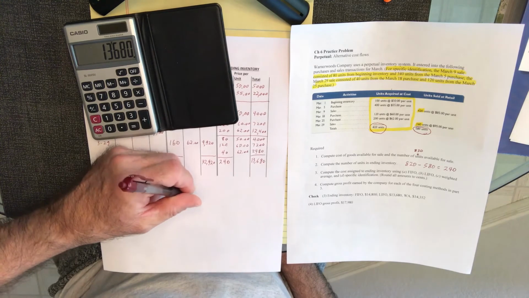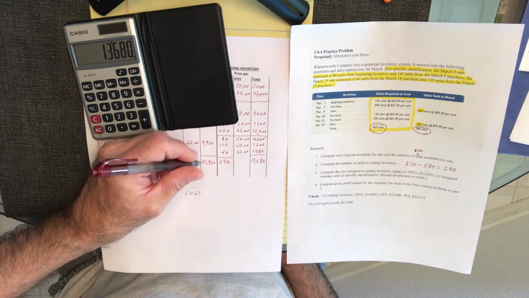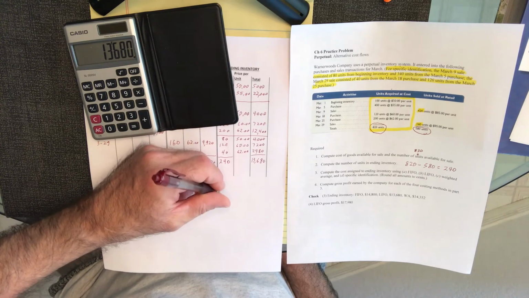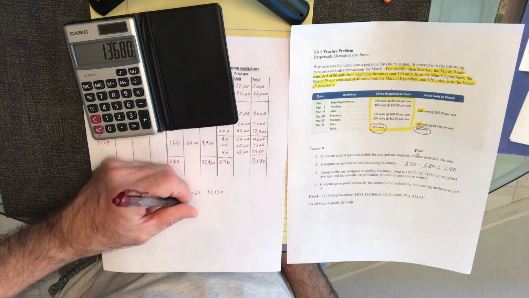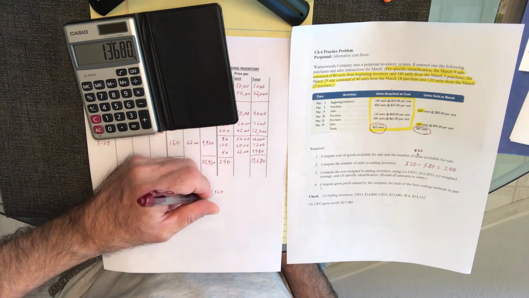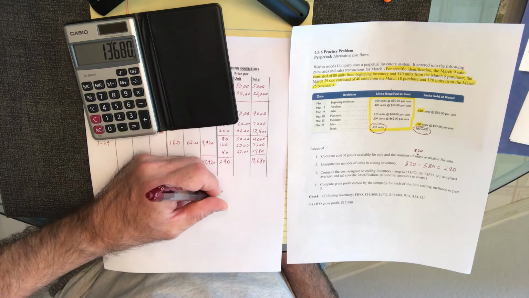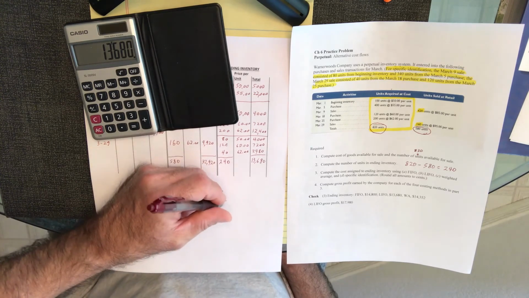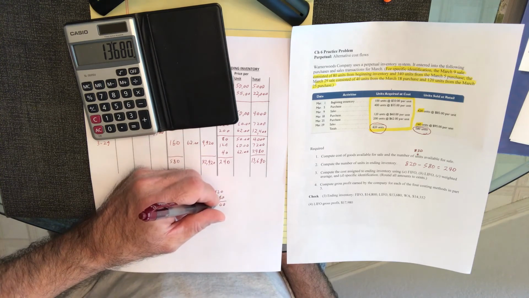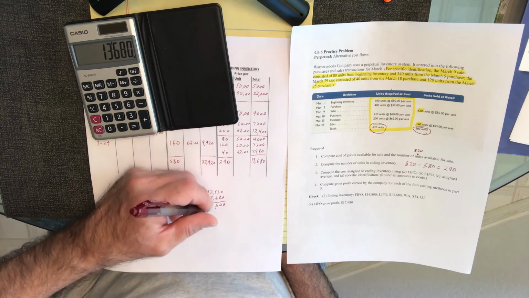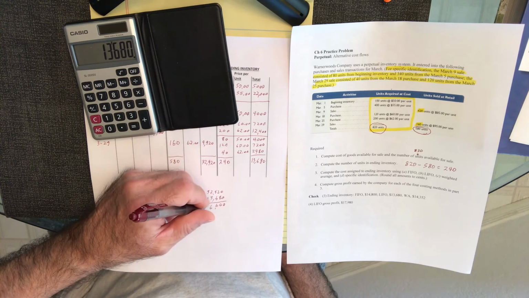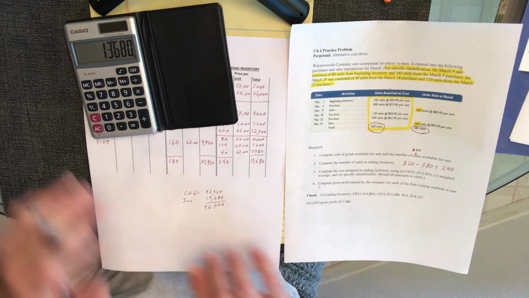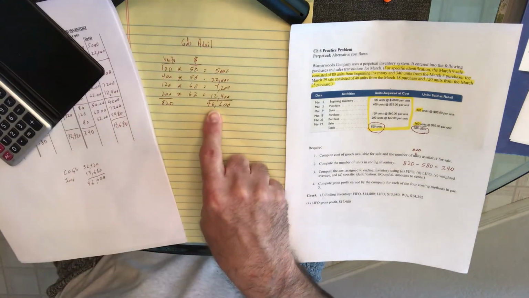So my cost of goods sold, 32,920. My ending inventory, 13,680. That's going to come up to 46,600, which again agrees with 46,600.